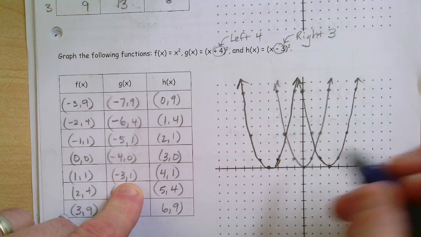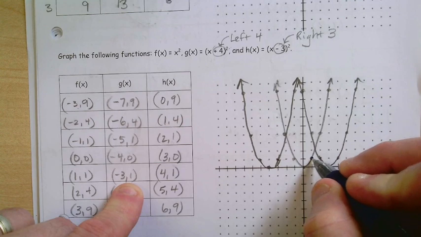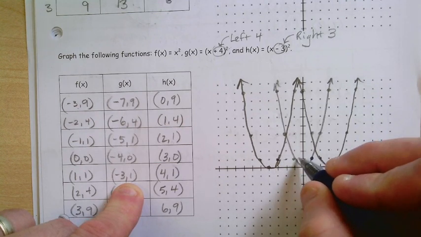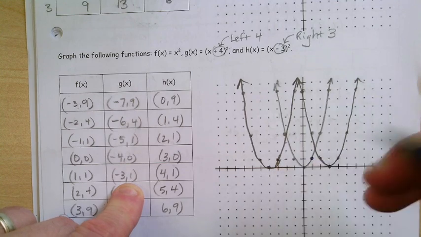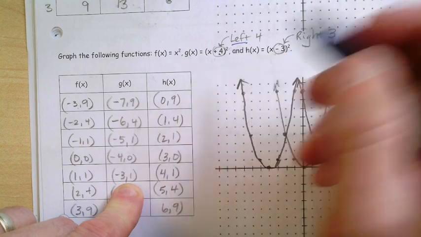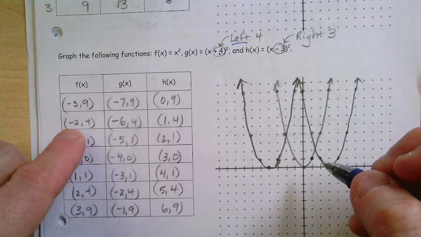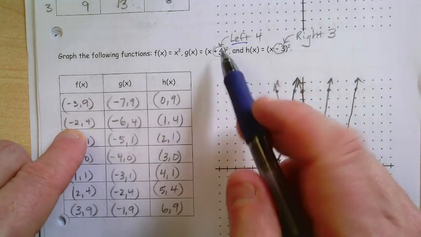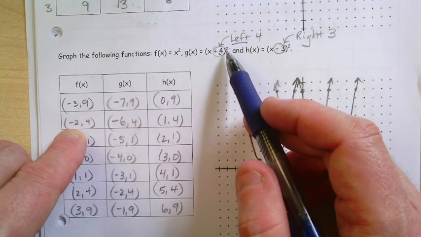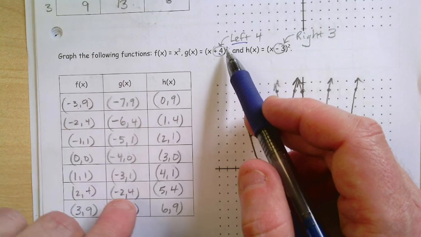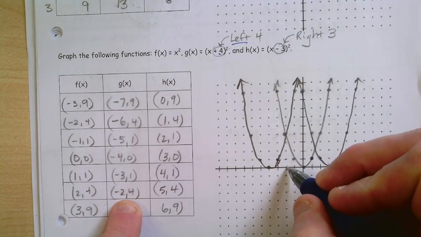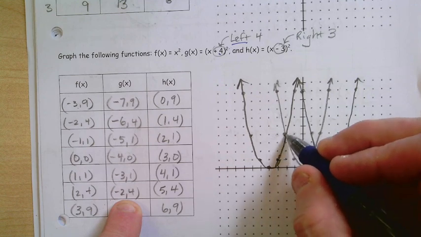Okay. Now, what I want you to see is that this point right here was moved over 4 units, okay? And it went left and not right. That's the key here, guys. It's the opposite direction of what's going on here, okay? So if I were to take negative 2 plus 4, that gives you 2, and square that, that gives you 4, all right? So again, negative 2, positive 4, right there.